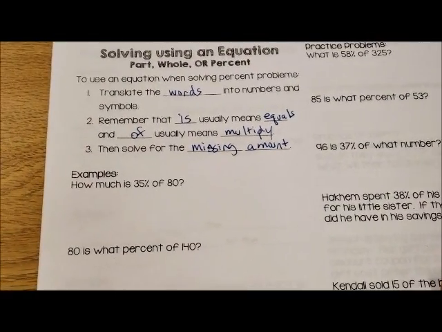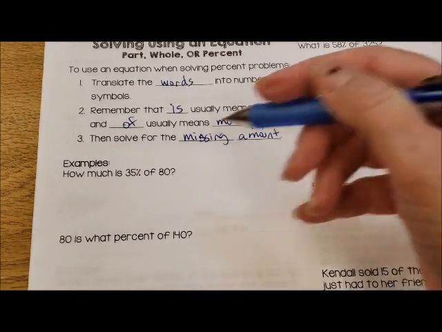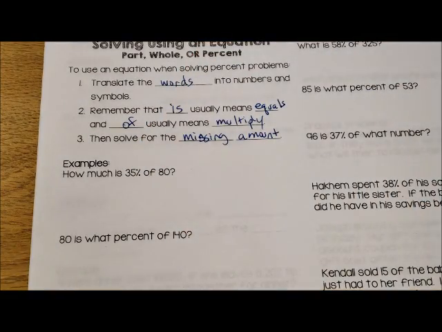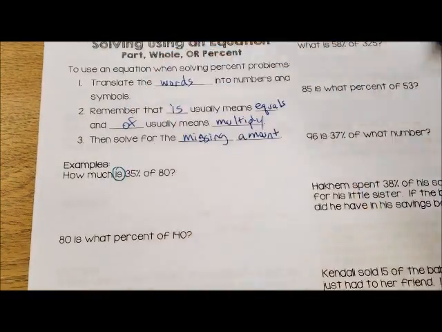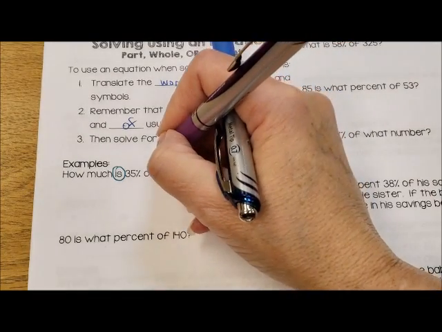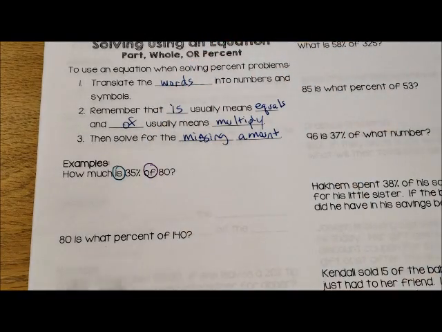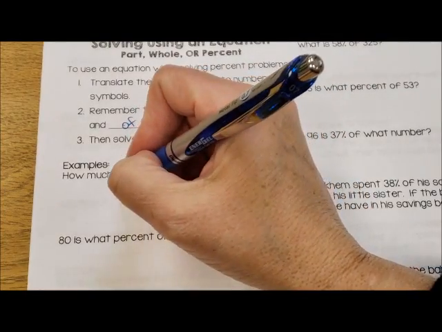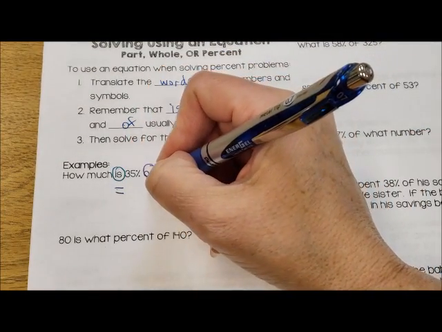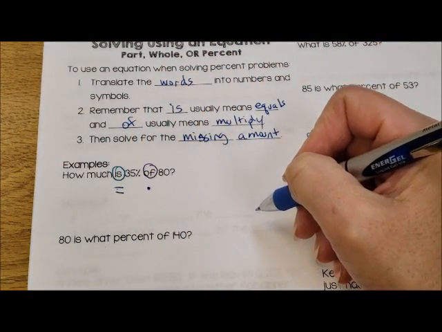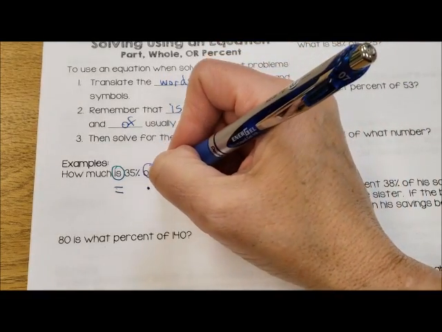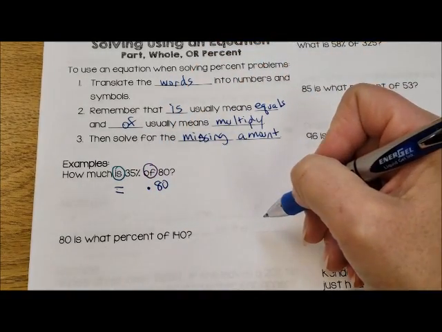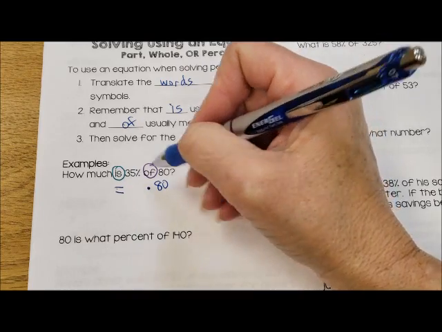How much is 35% of 80? So "is" and "of" are those two keywords that we're going to be looking for. They're going to give us two key parts. "Is," we said, is equals, "of" is multiply. Then take our numbers like 80 and put that in there, and then 35%.